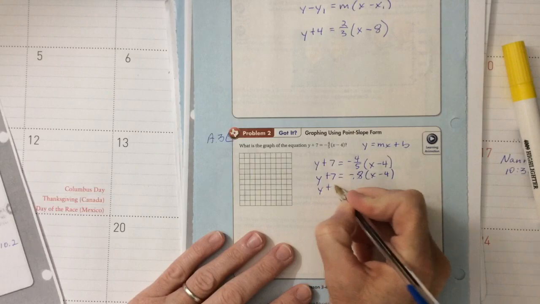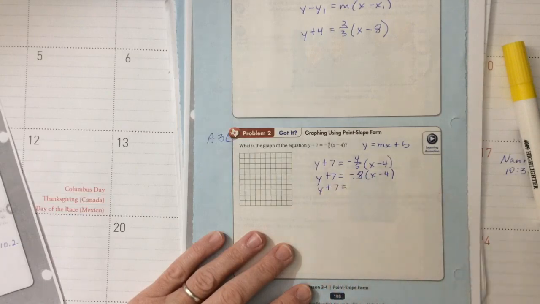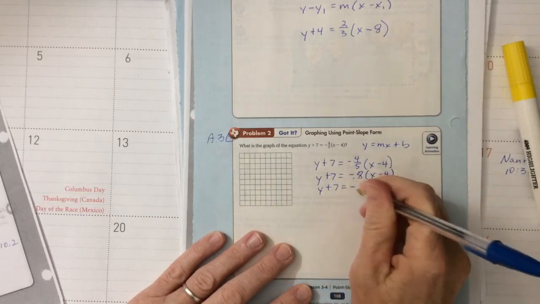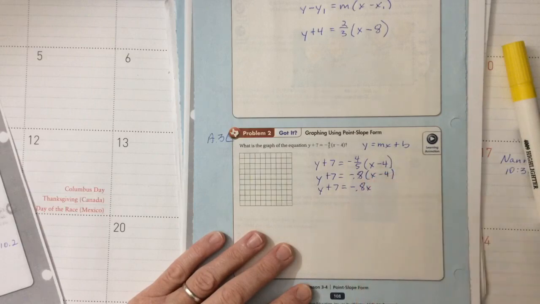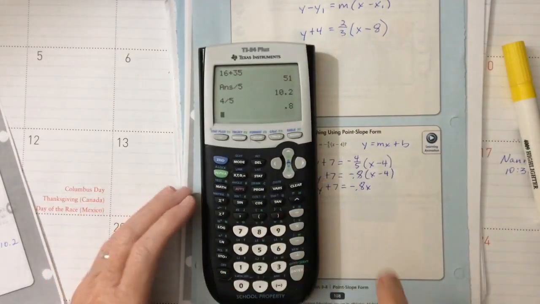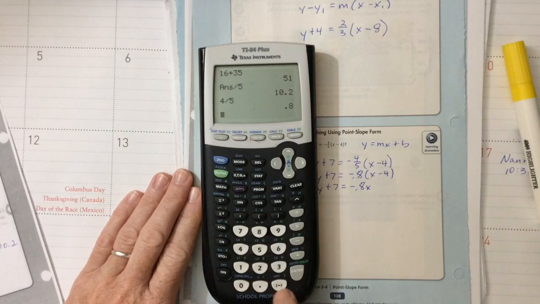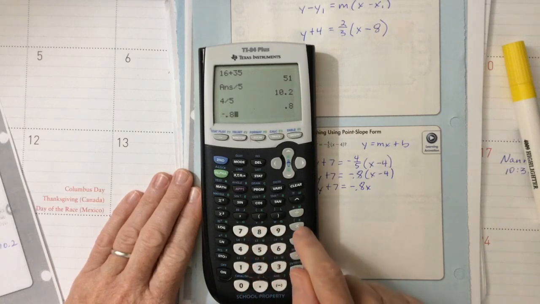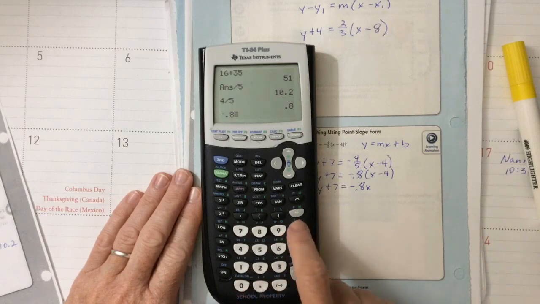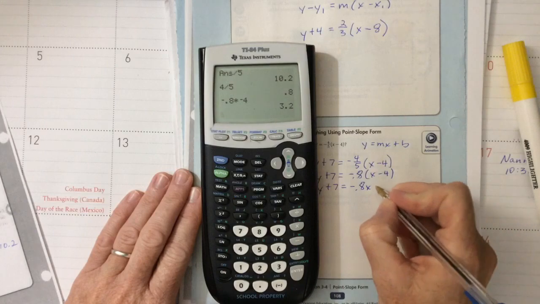So y plus 7 equals -0.8 times x will give us -0.8x. And then -0.8 times -4 will give us positive 3.2.